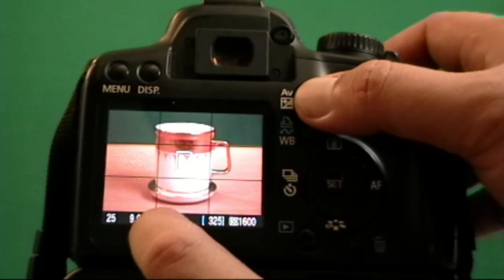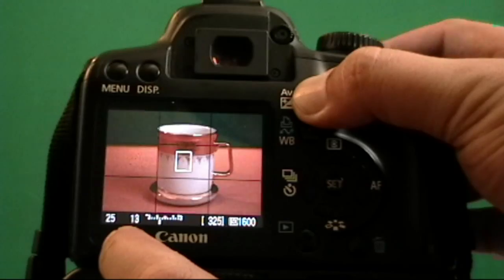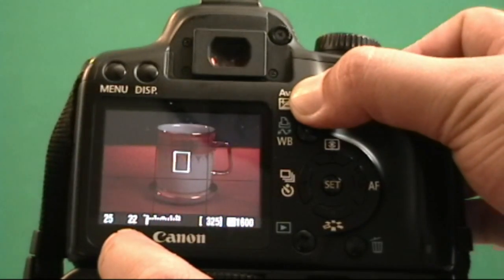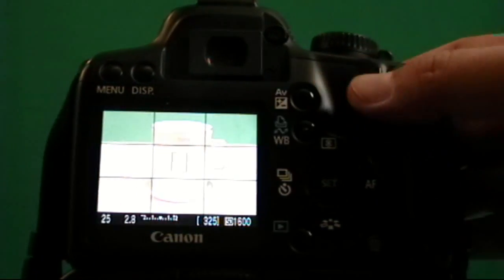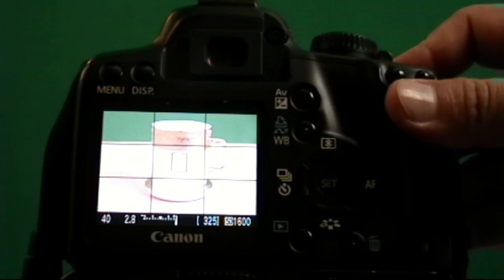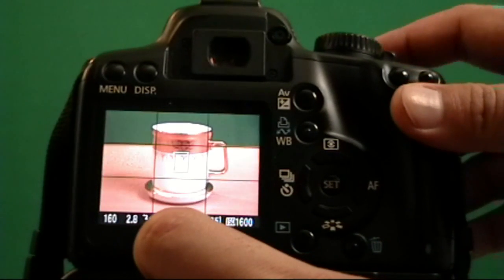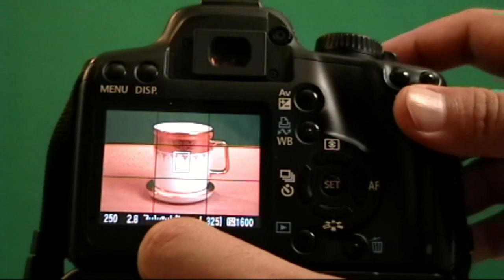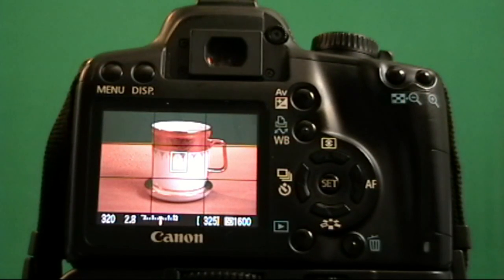Now, what if I want ISO 1600 and I want the aperture blades to open up wide to 2.8? Let's see. Now it's overexposed. So what I'm going to do is change the shutter speed to around 320. Now you can see the difference.